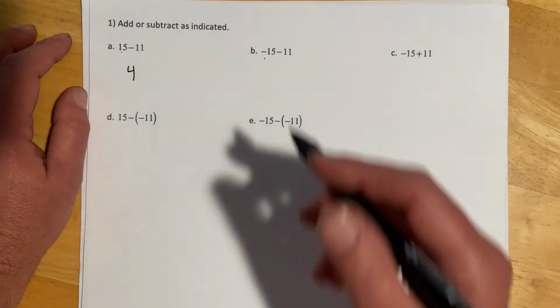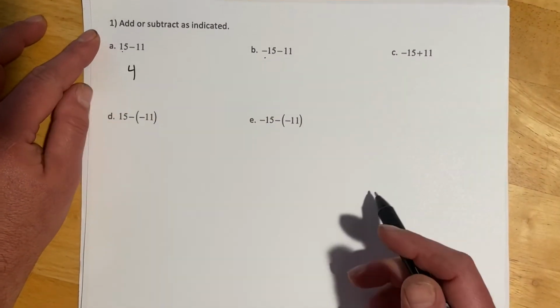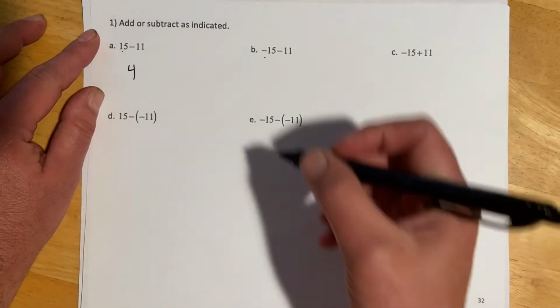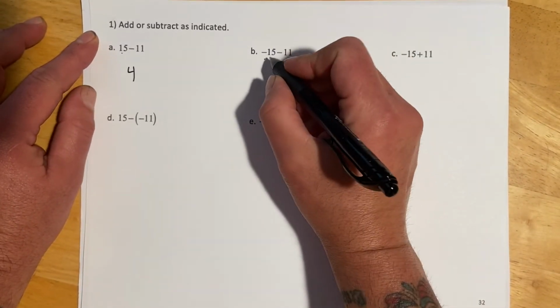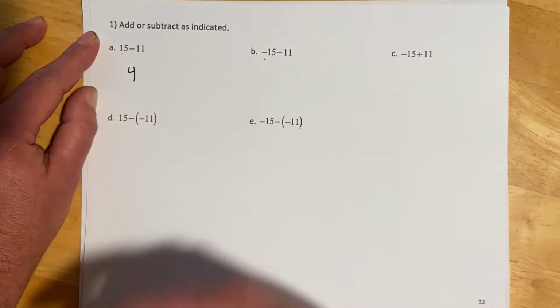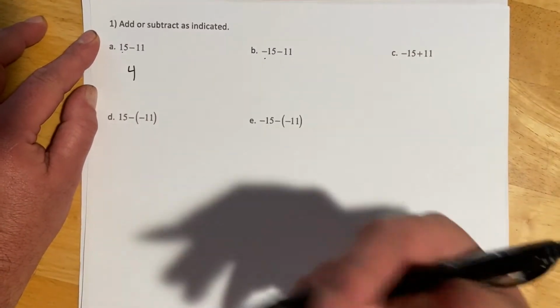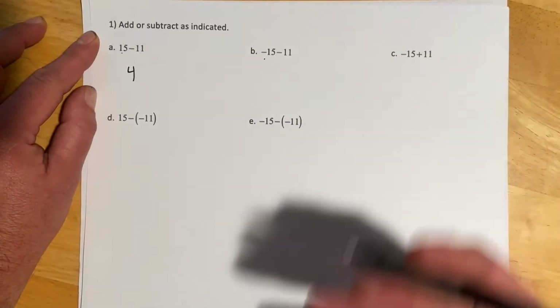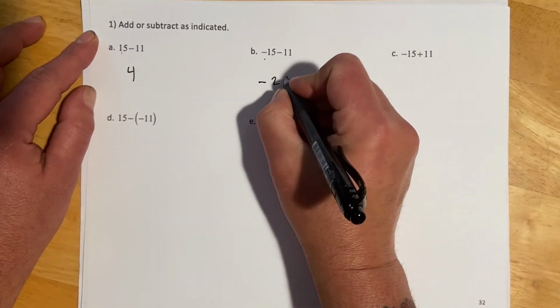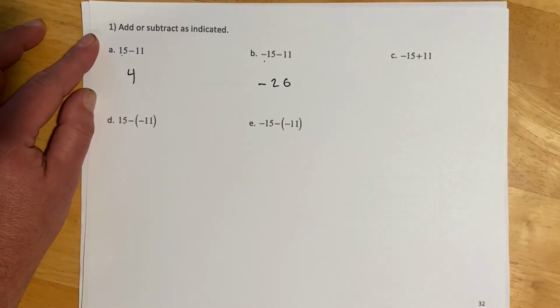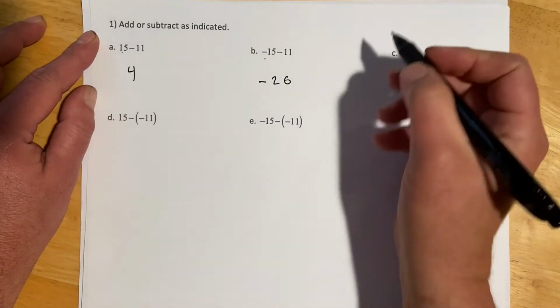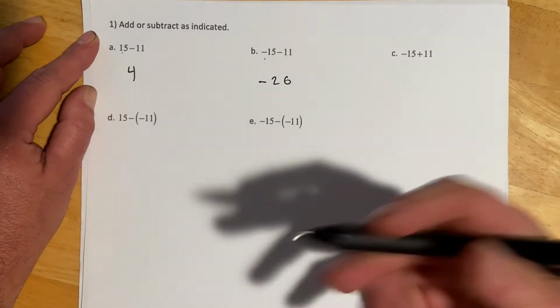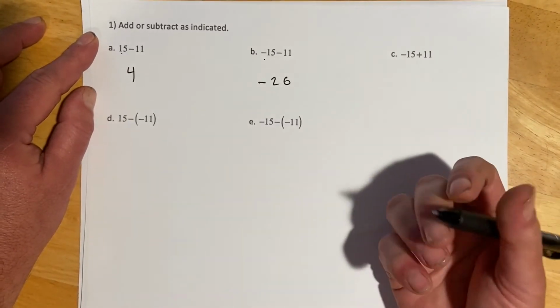So for this one, again, they had those kind of formal rules back in the notes, but I just think of this as I spent $15 and I spent another $11. So if you think of spending 15 and then another 11, that would be $26. But if you think of it as spending, then that's going to be negative, right? Because it's money that is leaving you, not money you're taking in. So you spend 15, spend 11, and now you're $26 in the hole, or you spent 26, negative 26.